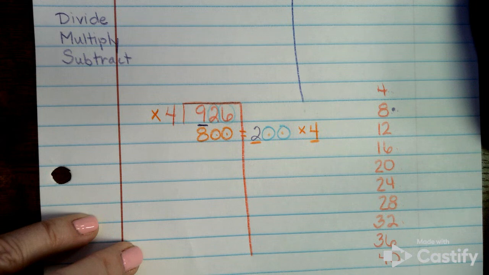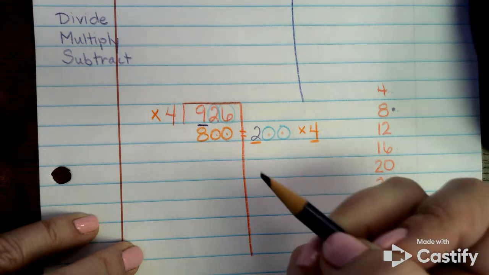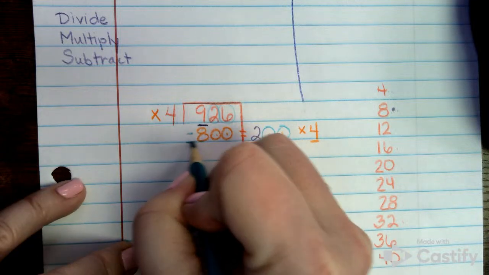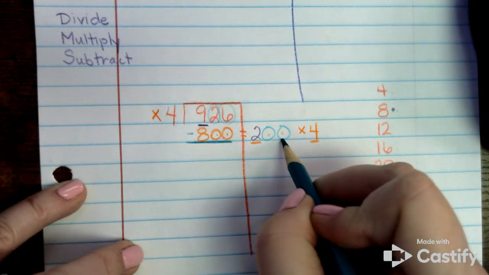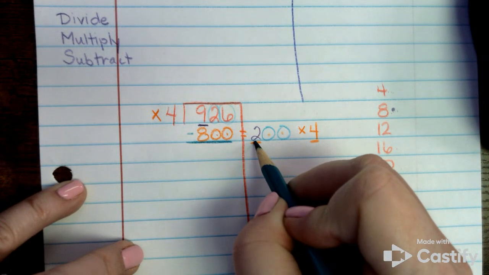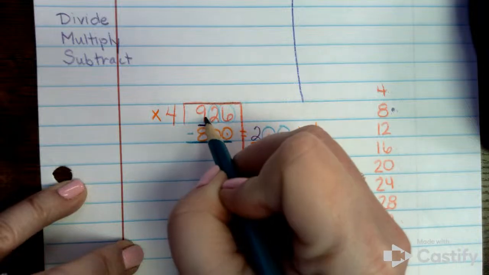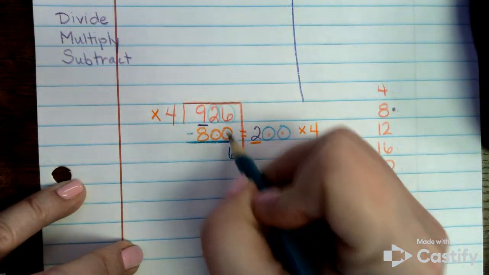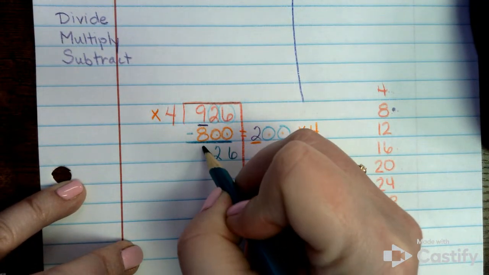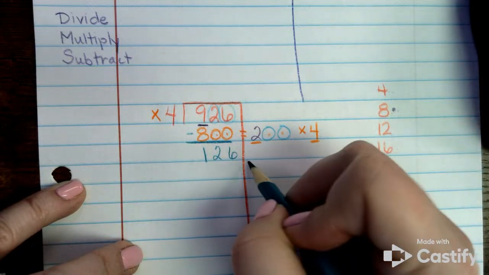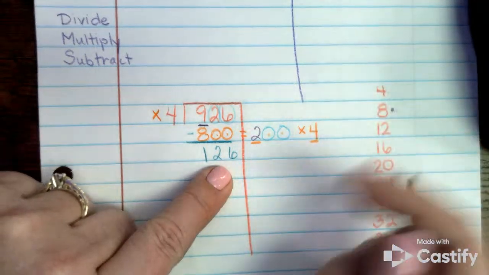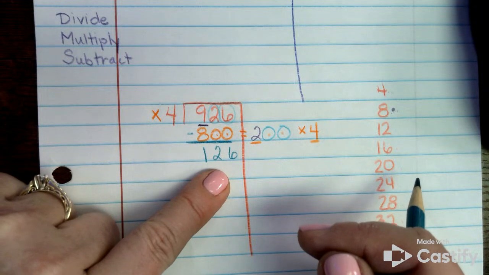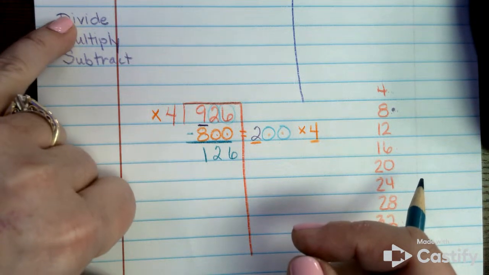So subtracting 926 minus 800. We just said that we could get about 200 groups of 4 out of 926. Now we subtract. We have 6, we have the 2, and we have the 1. 126. Is 126 more than 4? Yes, it is. So we're going to go back and start our steps over again.